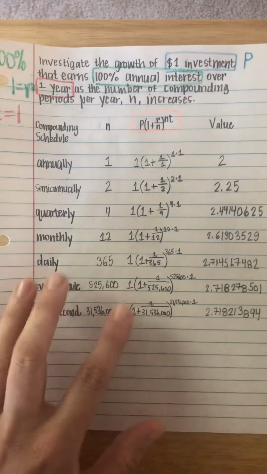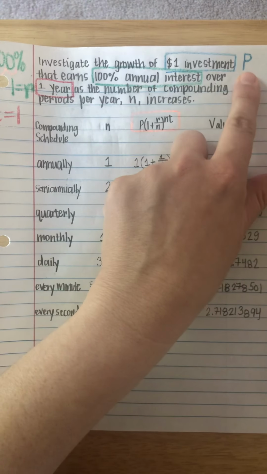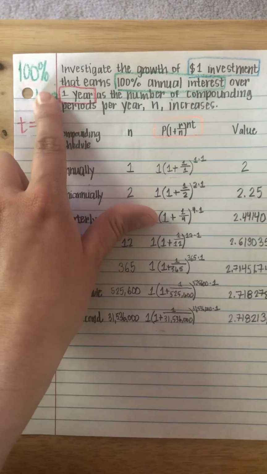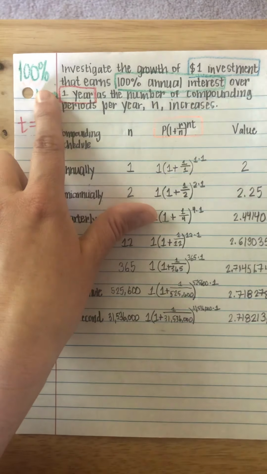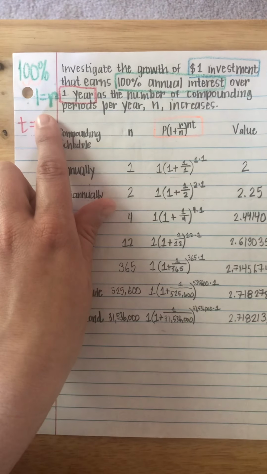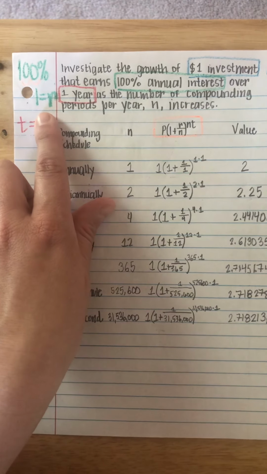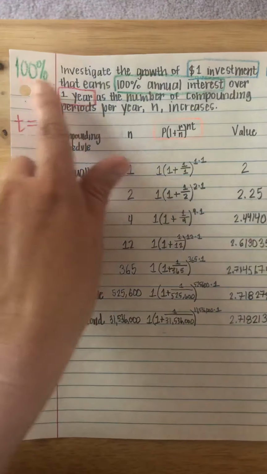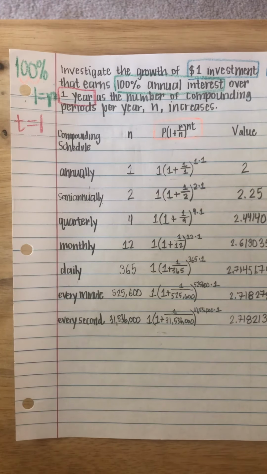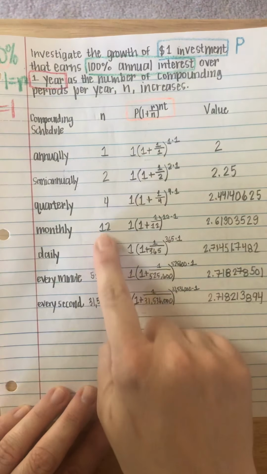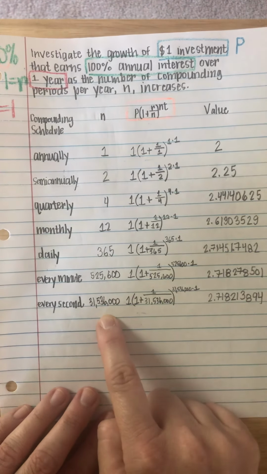In this particular problem, we're investing $1, so that's our P, at 100% annual interest rate. You'll notice I took the 100% and moved the decimal point over 2 places to the left. That gives me a value for R of 1, and this is occurring for 1 year, so my value for T is 1. So those 3 values were the same throughout the entire problem. P is 1, T is 1, R is 1. But what changed was our values for N, those numbers right here, depending on how many times we were compounding.